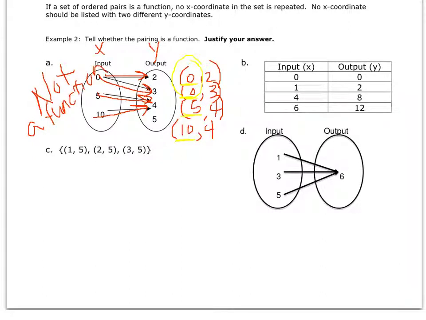Okay, let's take a look at example B. Notice here's my x values. Do you see any that are the same? No. So is this one a function? Yes, this is considered a function because none of the x values are the same or none repeat. Take a look at example C, where they have them all listed. Again, you have an x value or an input value of 1, 2, and 3. Do any repeat? No. So this one is a function.